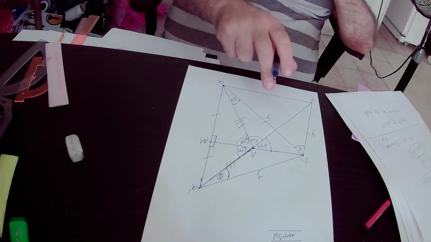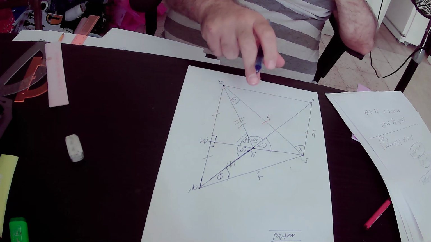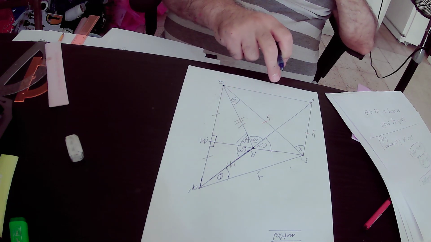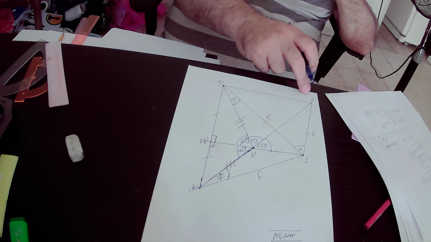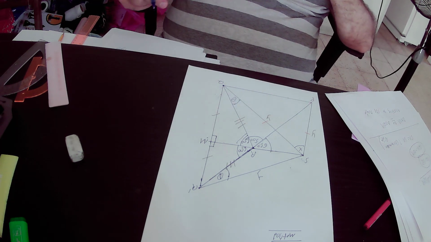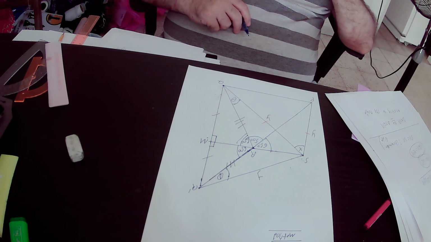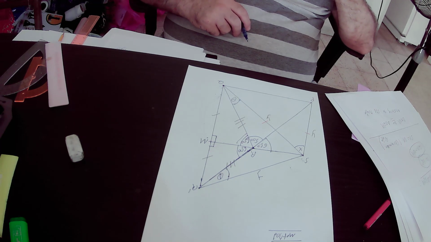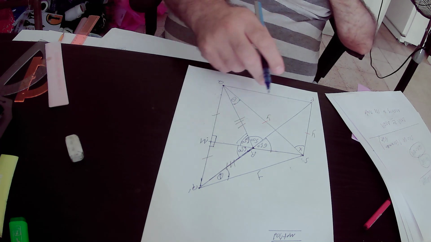Because PQ dash is a straight line, we can conclude that the structure PQ dash S is a triangle. So PSQ dash is a triangle.